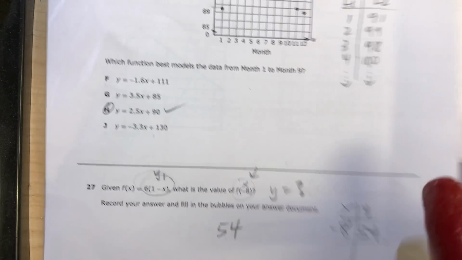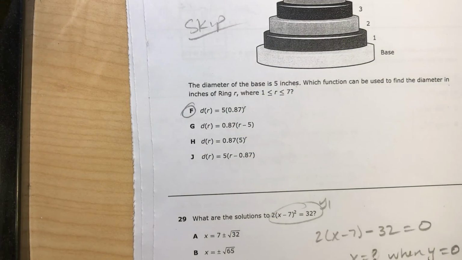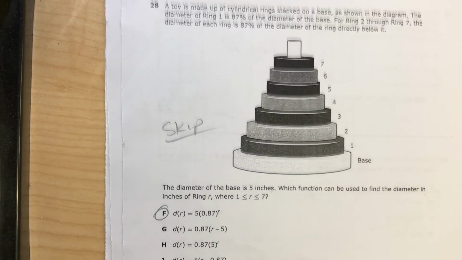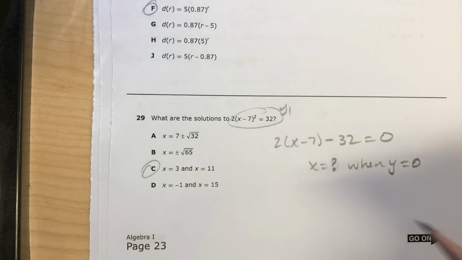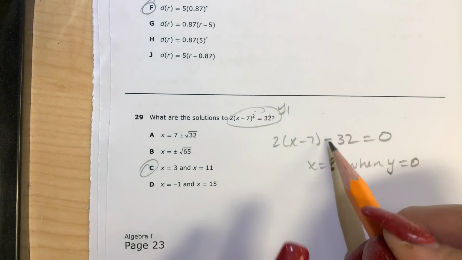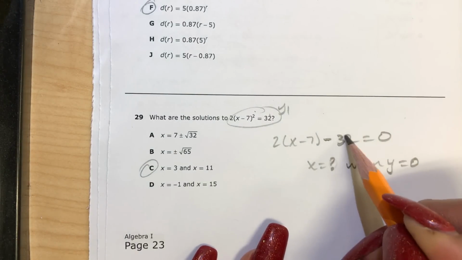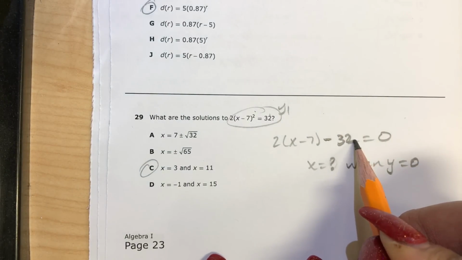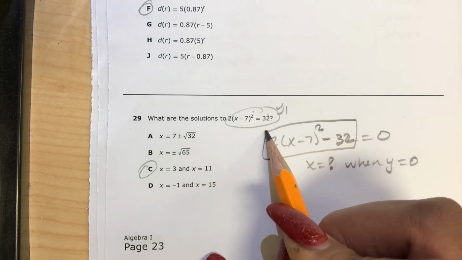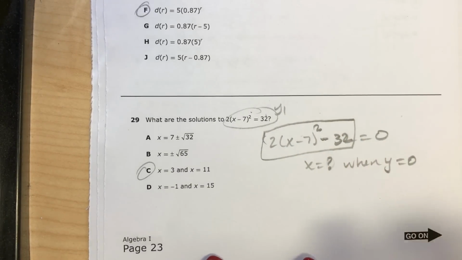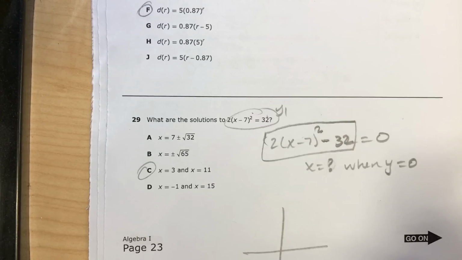Moving on. Now we have to do number 28. We're going to skip 28 and let's do 29. Oh, this one's easy. On number 29, move the 32 over, so it is negative 32 on the left side. Type this into the y equals screen, and I want to know what is the x value when y is 0. So really I'm looking for the zeros.